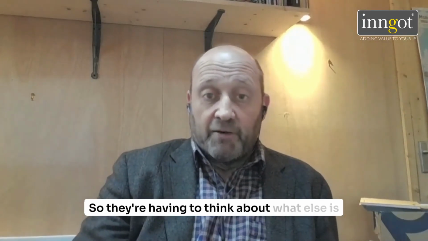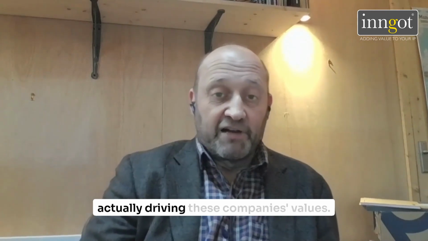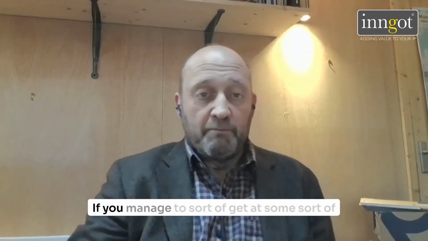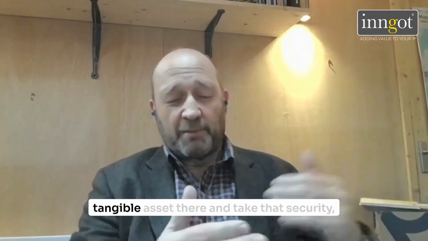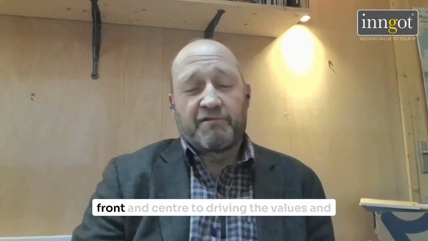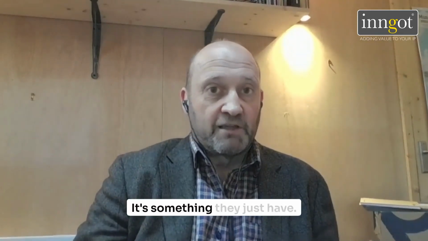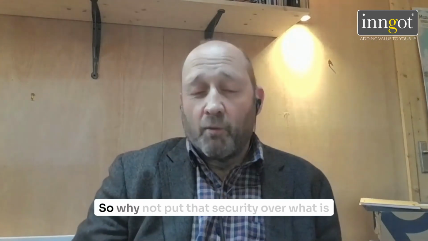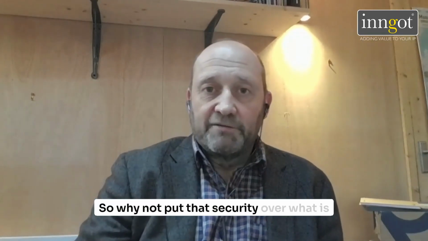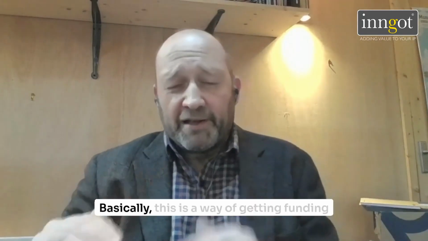So they're having to think about what else there is. What they are also waking up to is the point I made about IP actually driving these companies' values. If you manage to get some sort of tangible asset there and take that security, as a lender, it's not front and center to driving the values and driving the cash flows. It's a bit removed. It's something they just have. So why not put that security over what is actually driving it? Basically, this is a way of getting funding into growth markets.